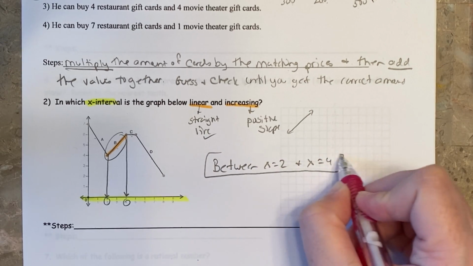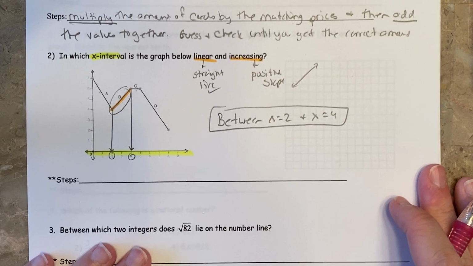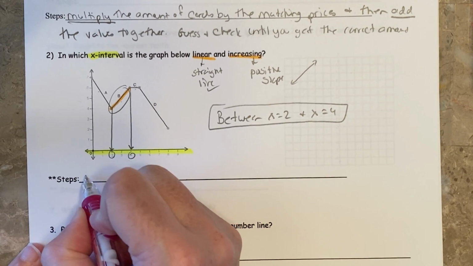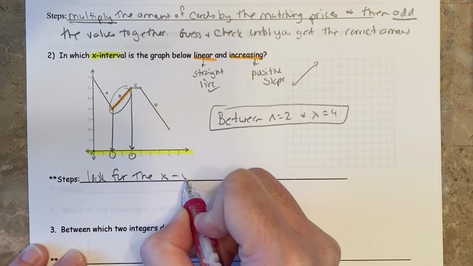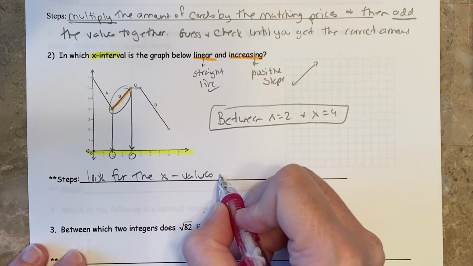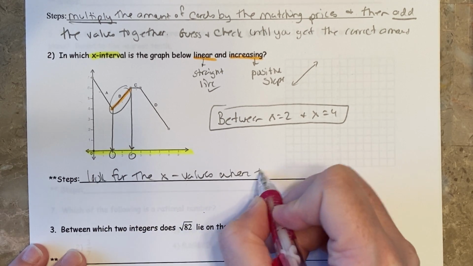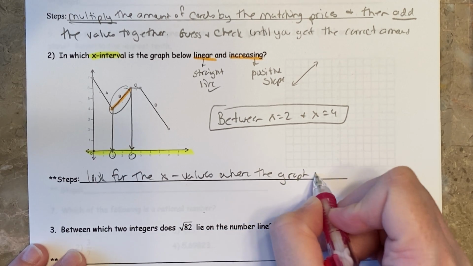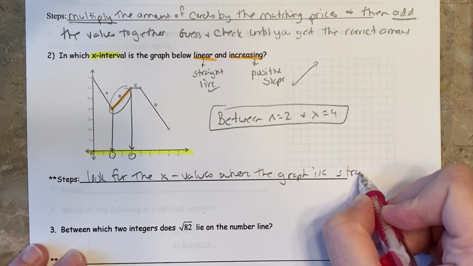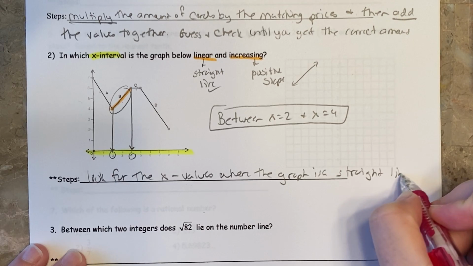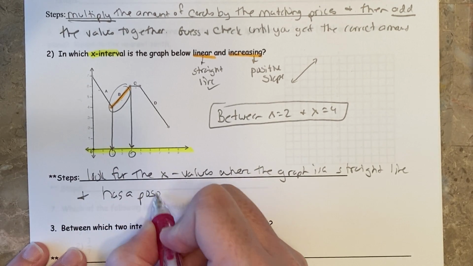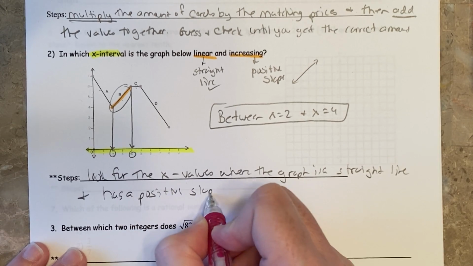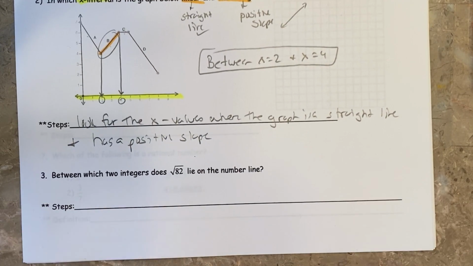So you've had to do questions like this for me on your functions 2 stuff. So that should be okay. So for the steps, you want to look for the x values, right? It's all about those x values, where the graph is a straight line and has a positive slope. Okay, on to number 3.